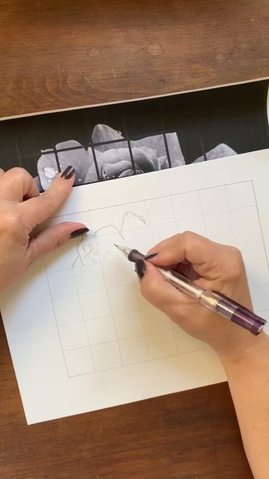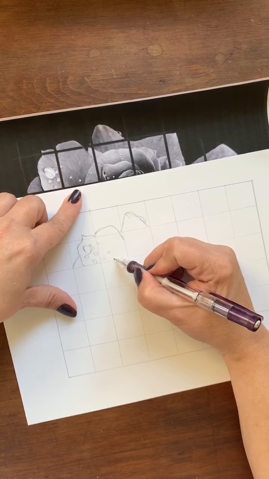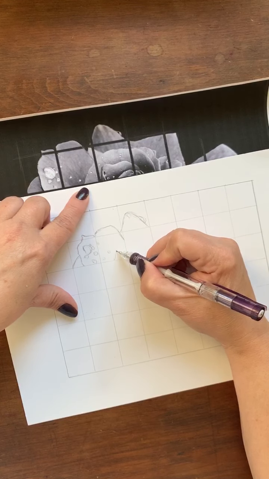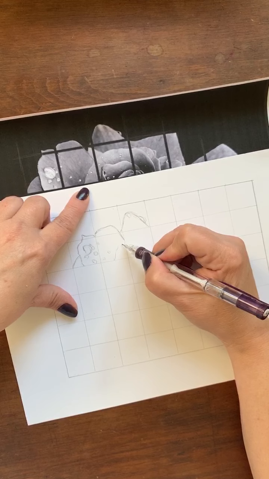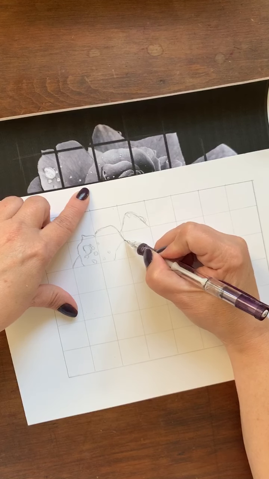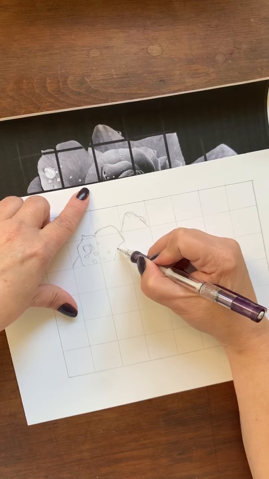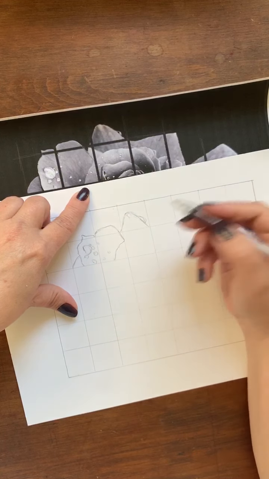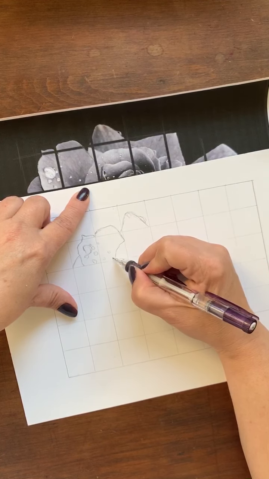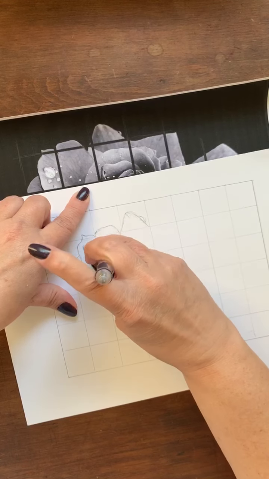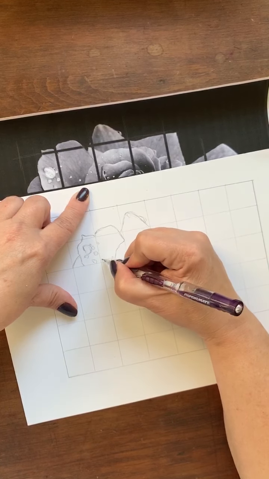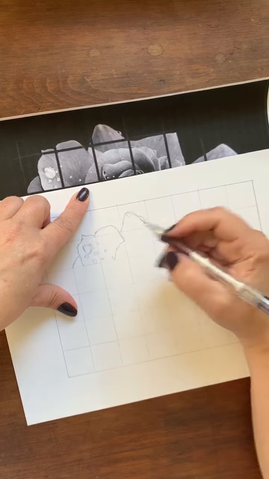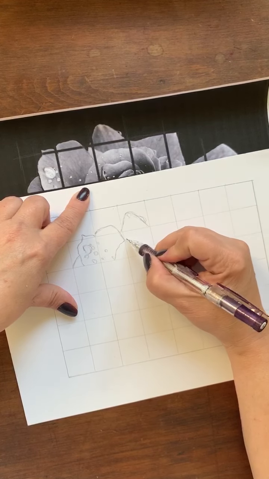probably right about to there, and then this petal starts at the bottom, and I'm going to go up to this corner, or sorry, up to where this one ends. Now I can go ahead and move over into the next box. Sorry, it's hard for me to talk and draw at the same time.